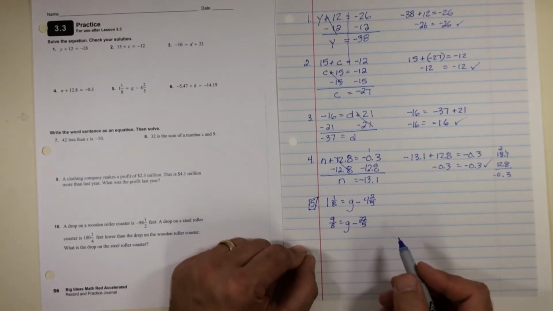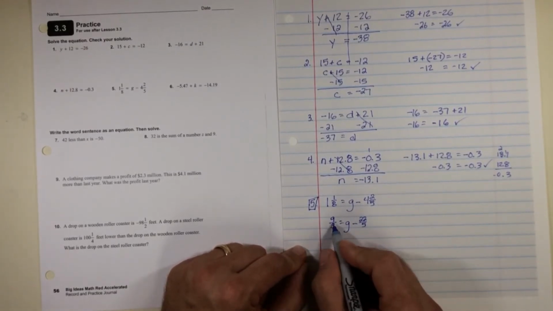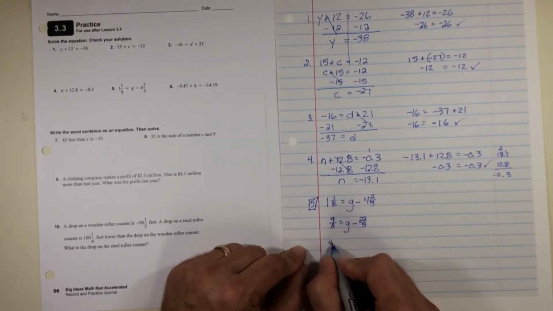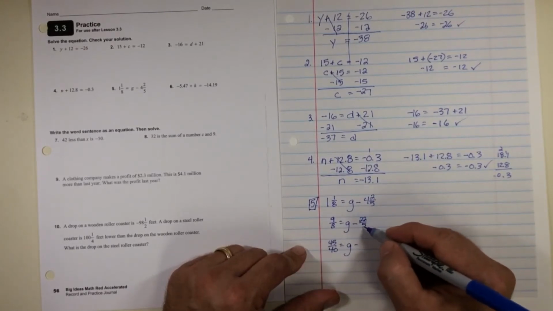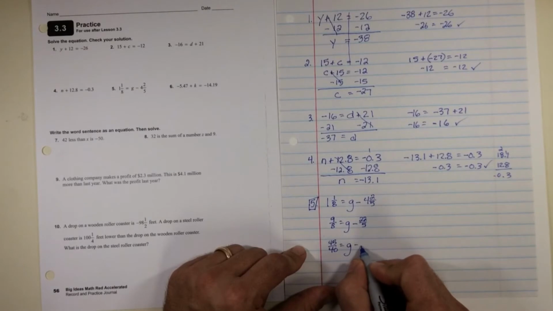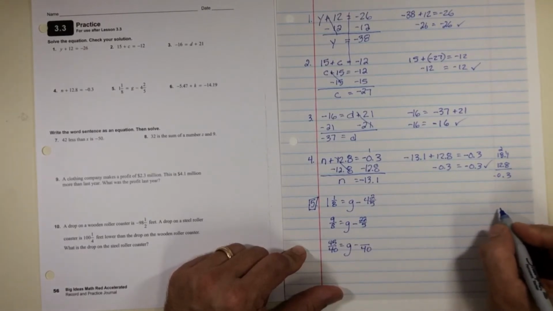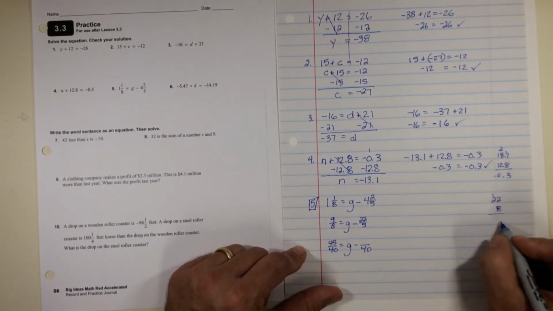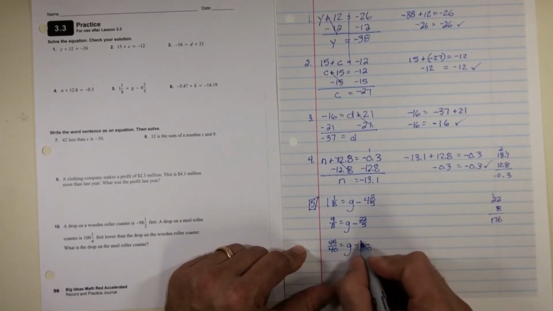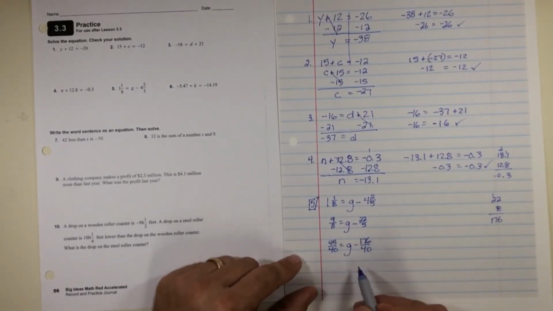I'm going to want common denominators. 40 works out. So this would be multiply top and bottom by 5 here. 45 over 40 equals g minus, multiply top and bottom by 8 here, 40 on the bottom. 22 times 8. I'll do that over here in the margin. And 22 times 8 would give me 176. Okay, so how do I get rid of this?